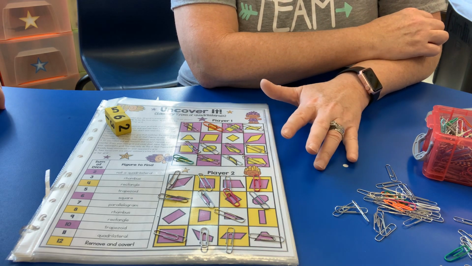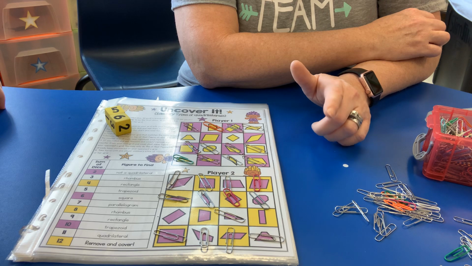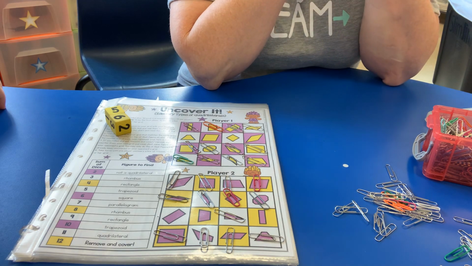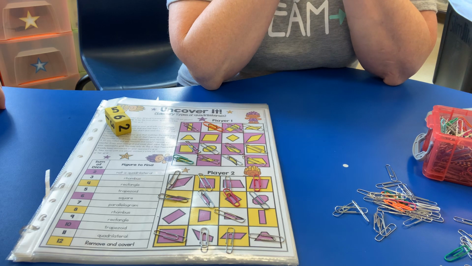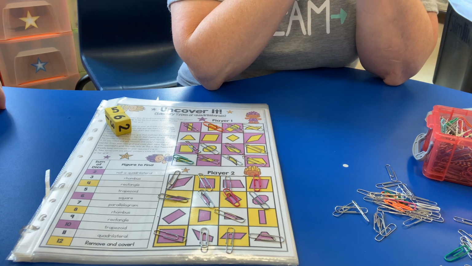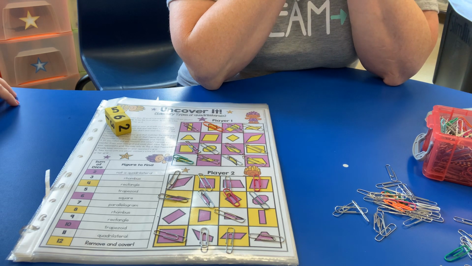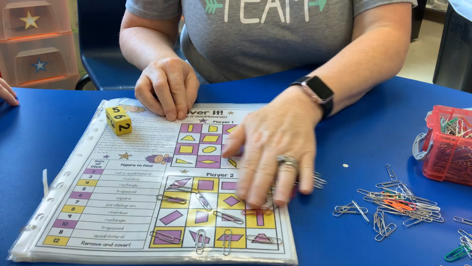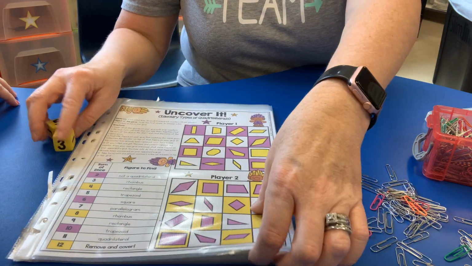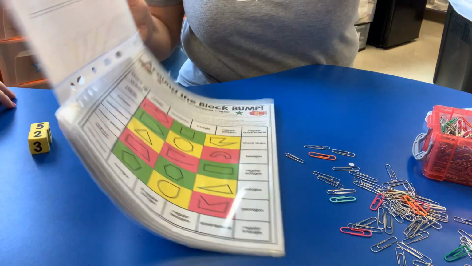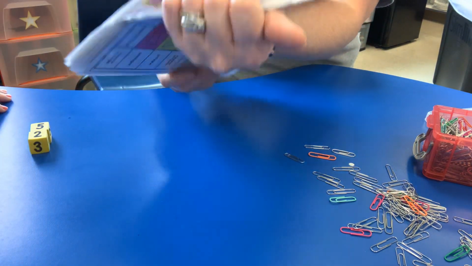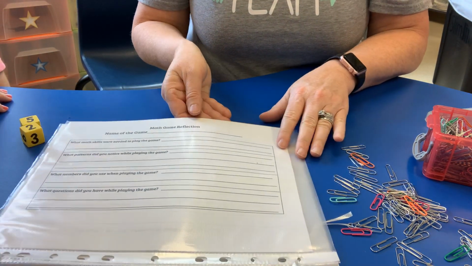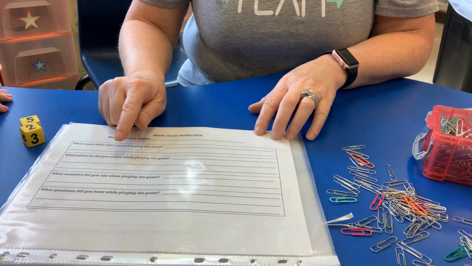If you have any questions, you can text me about the shapes, and if you need a little short tutorial on that, I will help you out. And I think that is it. After you have finished that, you're going to turn your paper over, and on the other side you have your reflection. Make sure that you fill this reflection out.